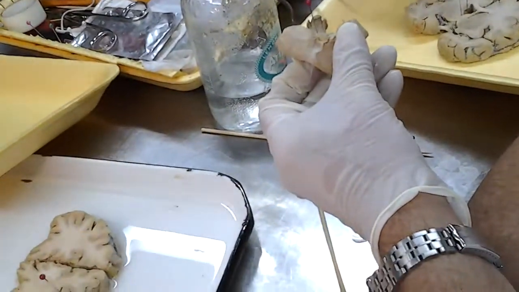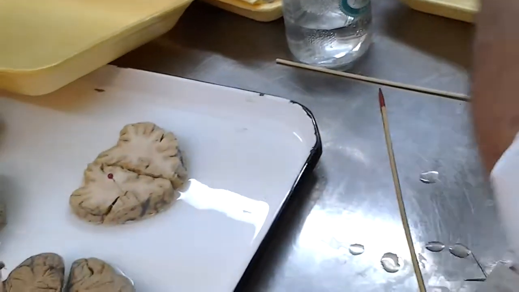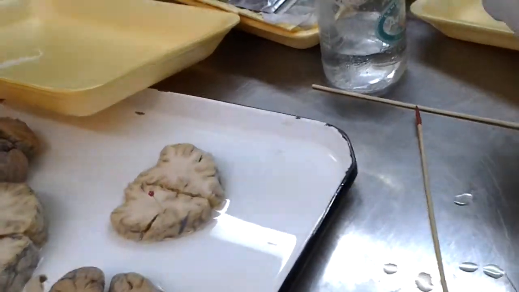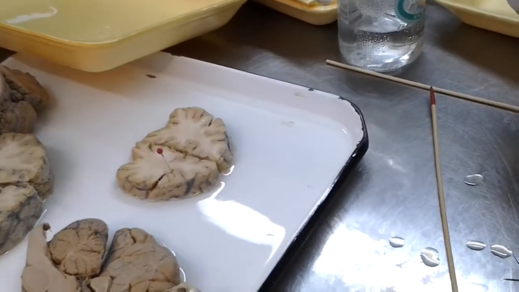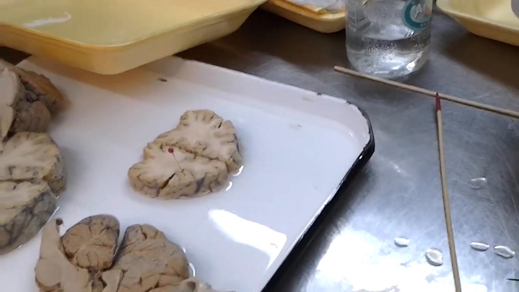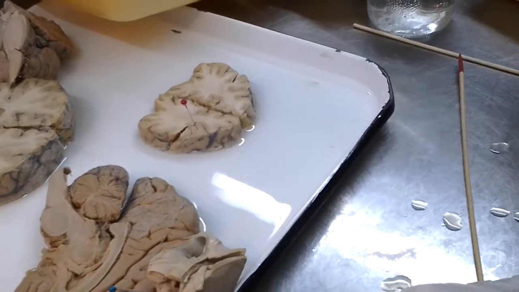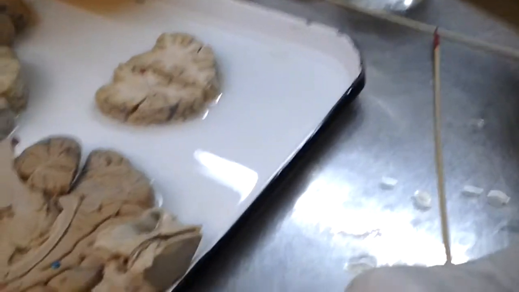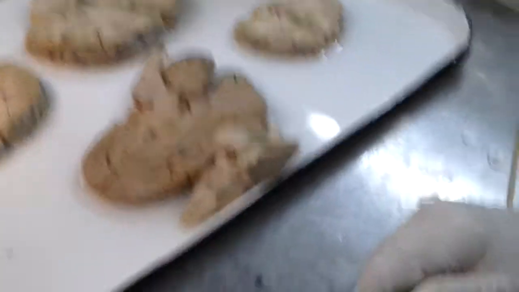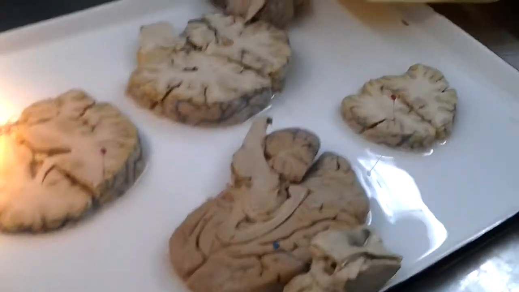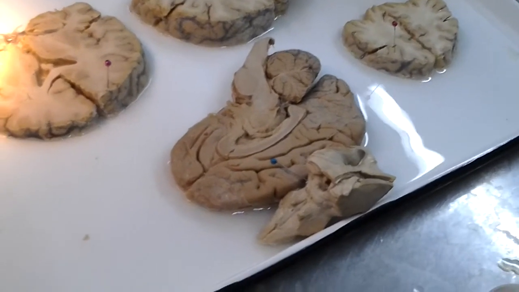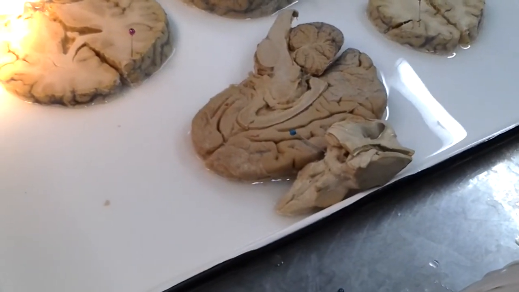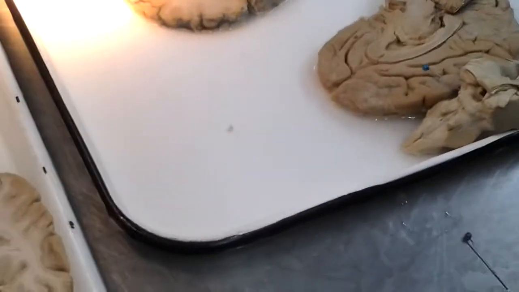To which nucleus of the thalamus does this structure project? The man in the yellow shirt, Krishna. VPL. Very good. VPL, the ventral posterior lateral nucleus.